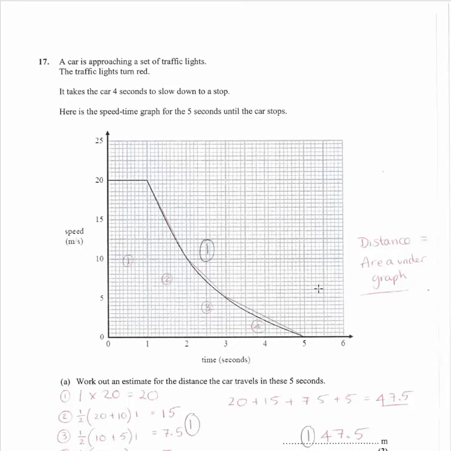Now, what we need to do is find the area underneath this curve. This part is easy, okay? This part, they traveled at 20 meters per second for 1 second, and so therefore the area of this is 1 times 20, 20.